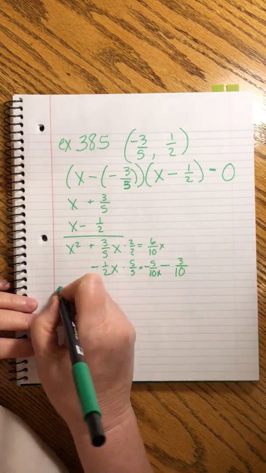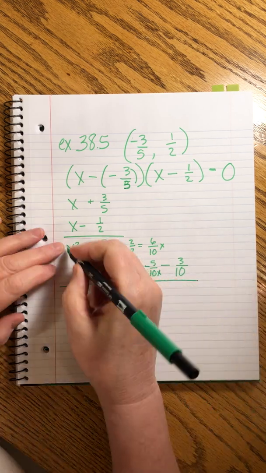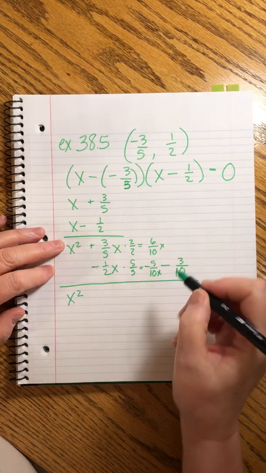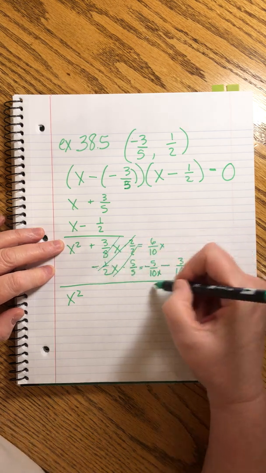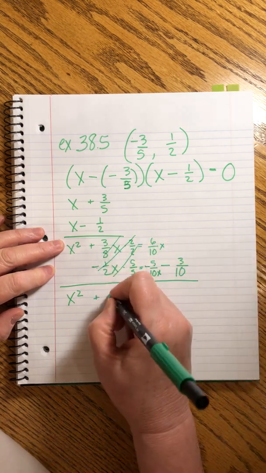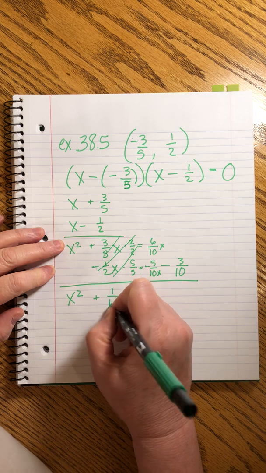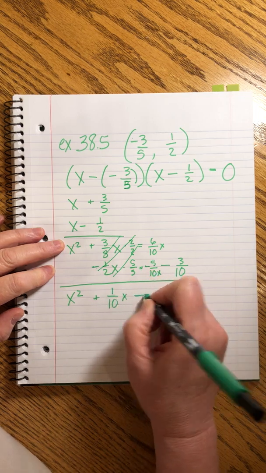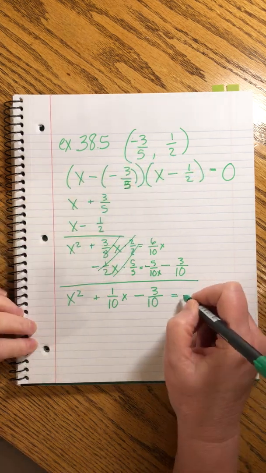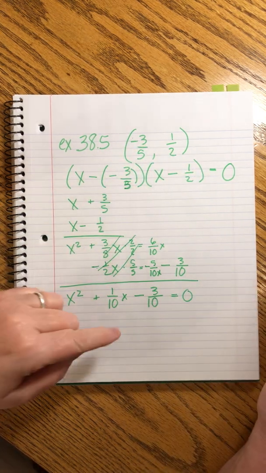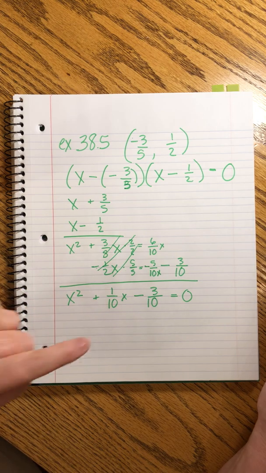So our final answer is x squared. This I don't need to look at because it came down to right here. So it's plus 1 over 10x minus 3 over 10, and then we add equals 0. This is our final answer.